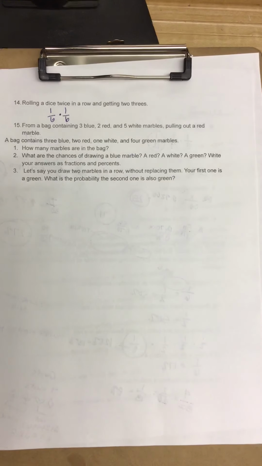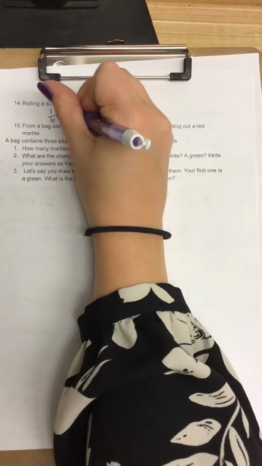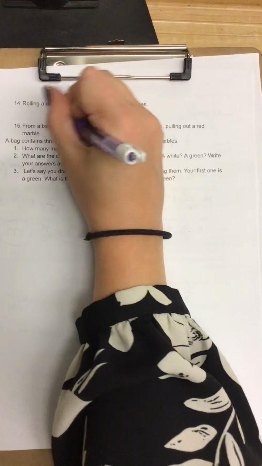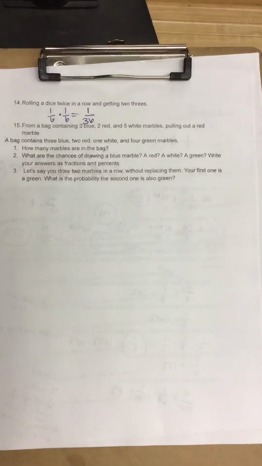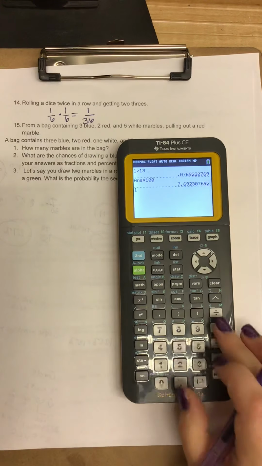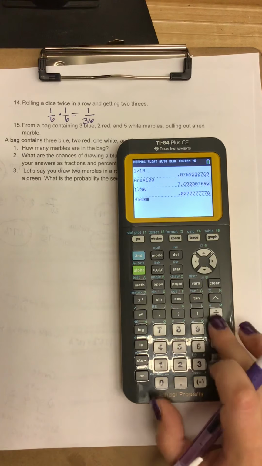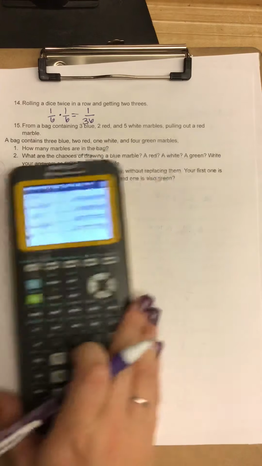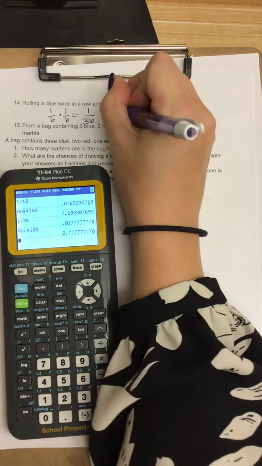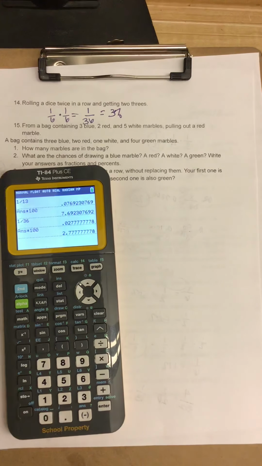And when you have multiple events, you multiply. So you multiply right across the top. That's a 1 out of 36 chance of rolling 2 threes in a row. So 1 over 36 times 100. So you only have about a 3% chance of rolling 2 threes in a row.